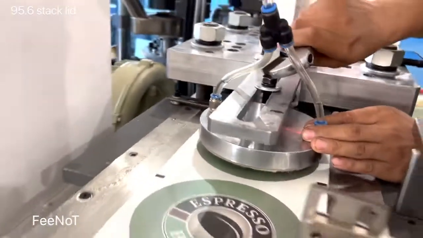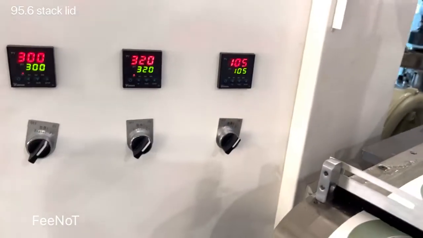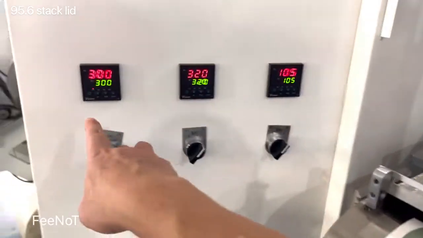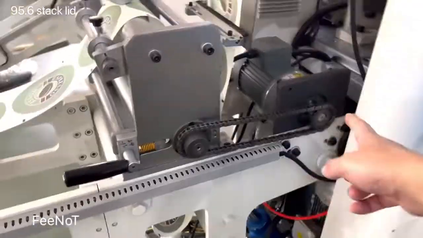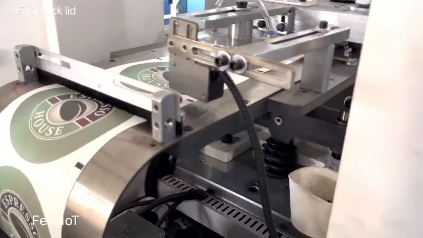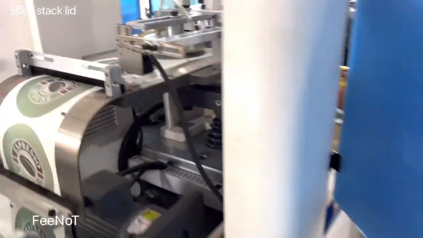Almost in the center. And here is the heating. Hot air heating, second hot air, and the aluminum hot heating. And here is a pull system, motor pull. And here is a truck, front truck.